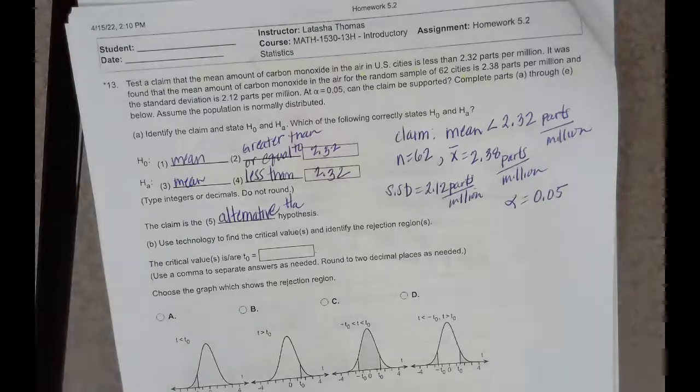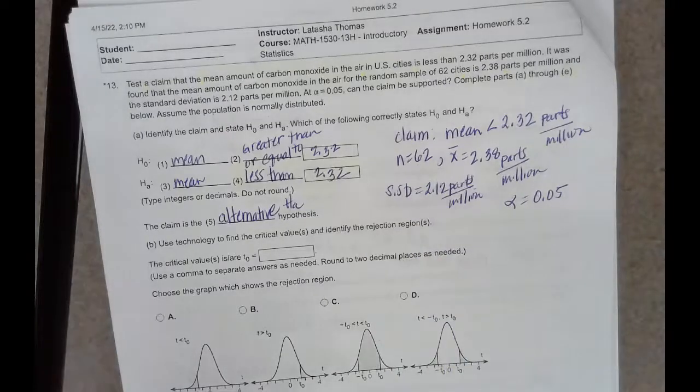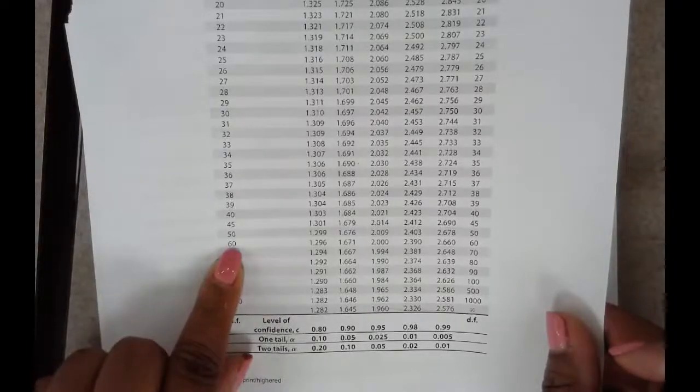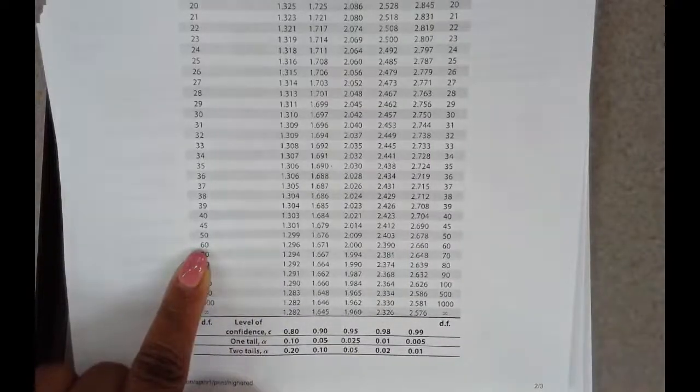You may find that, well, Ms. Thomas, 61, which would be our degree of freedom based off of this, is not on our table, right? So what I'm going to do is use 60 as my degree of freedom. As you can see here, 61 is not on my list, but I'm going to use 60 as my degree of freedom.